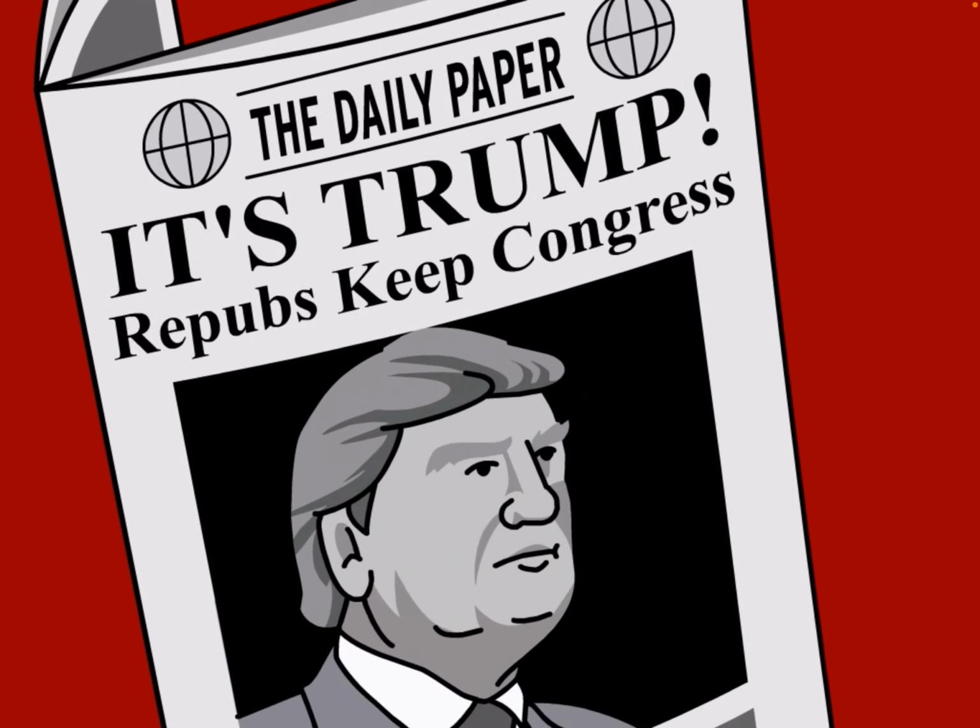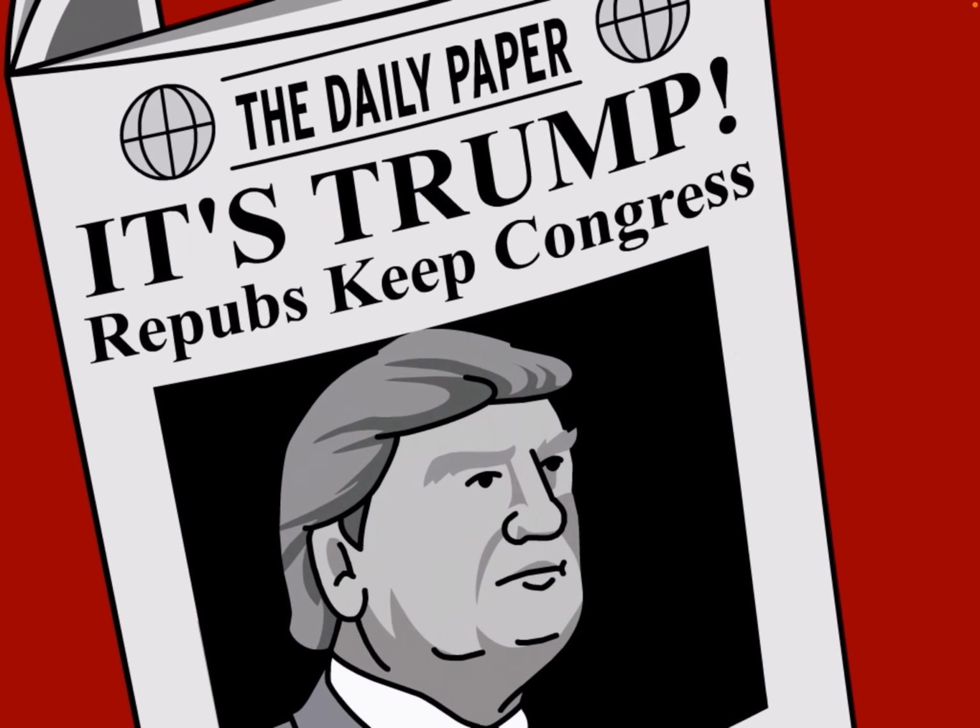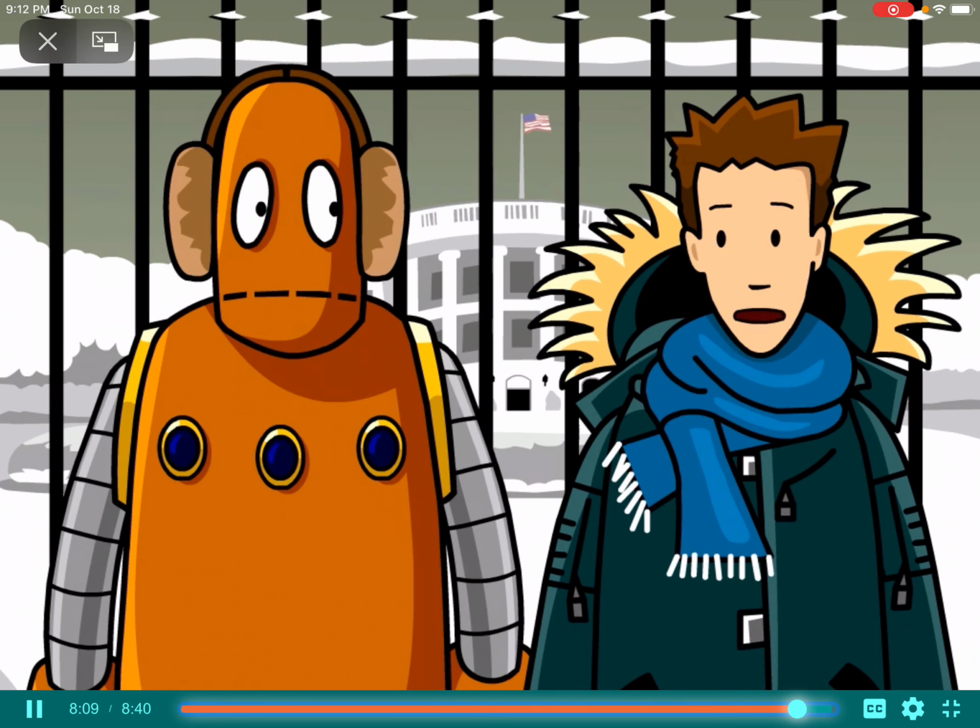In 2016, Republicans kept their hold on Congress and won the presidency as well. They're still committed to rolling back Obamacare.